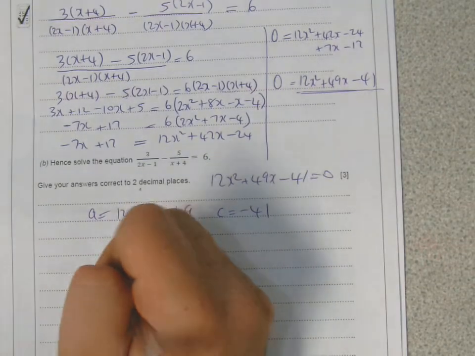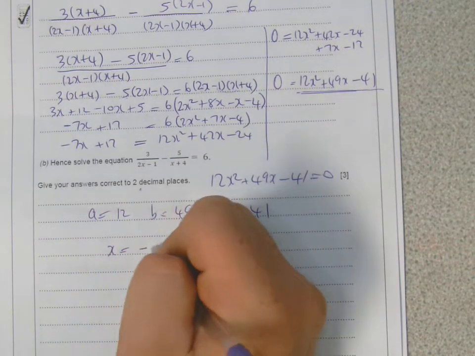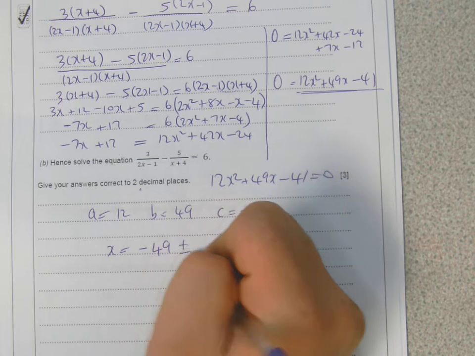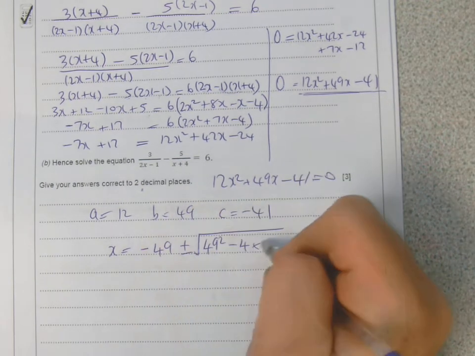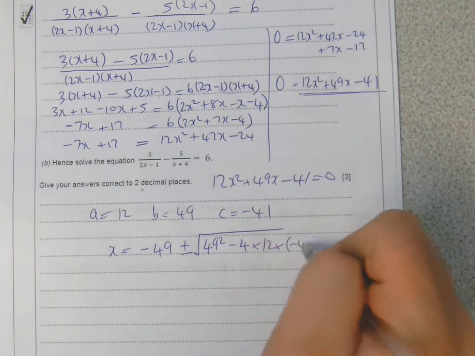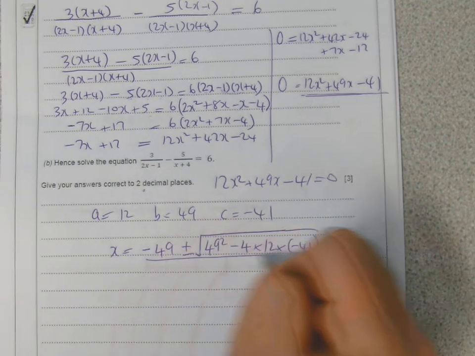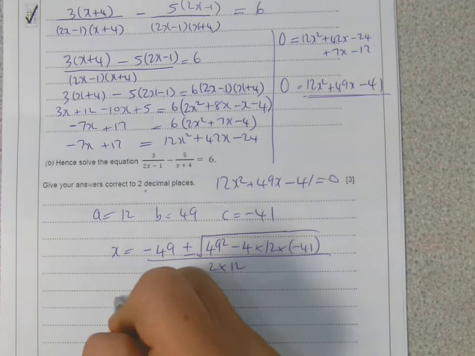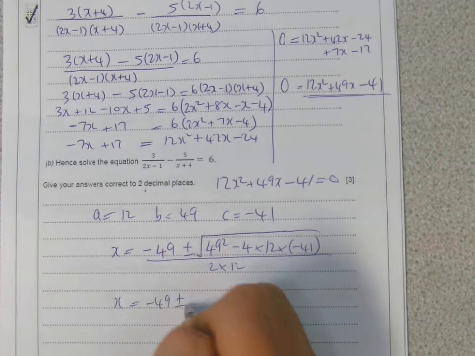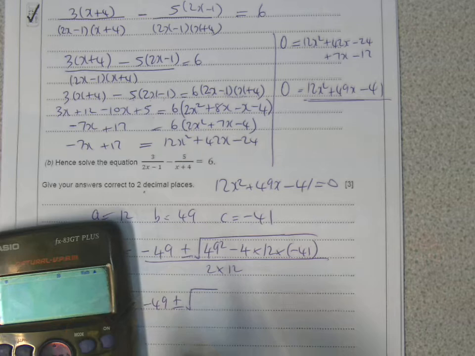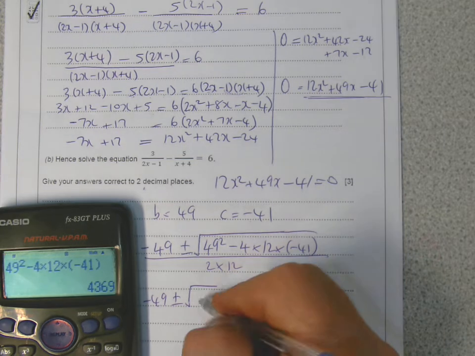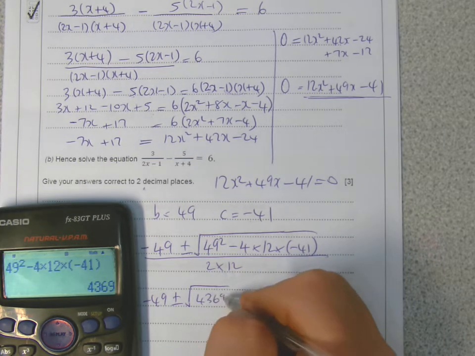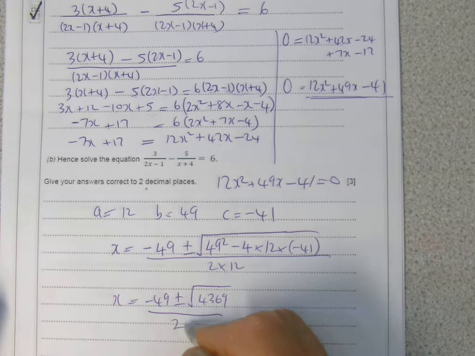So x will equal, formula from page 2, minus b, minus 49 plus or minus the square root of b squared, so that's 49 squared, take away 4 times a, which is 12, times c, which is minus 41, all over 2a, so 2 times 12. Then I sort this root out. 49 squared, take away 4 times 12 times minus 41, and I get 4369, over 2 times 12 which is 24.